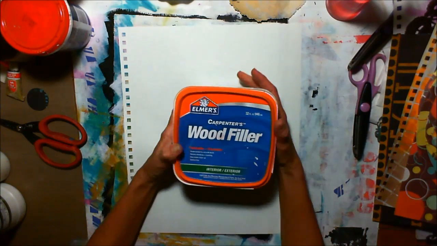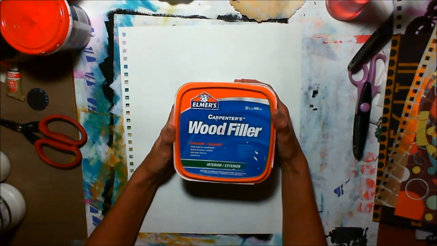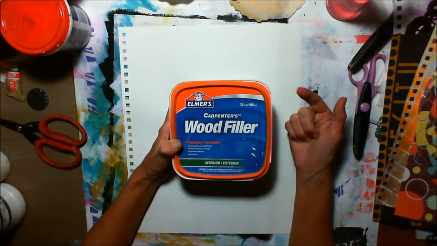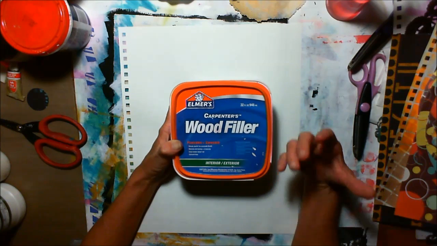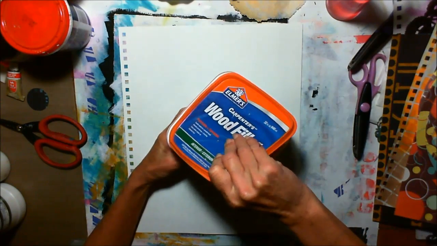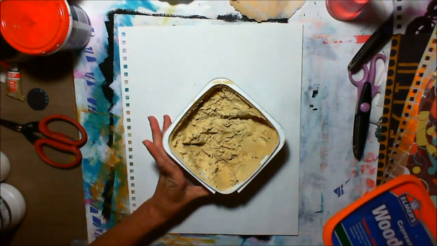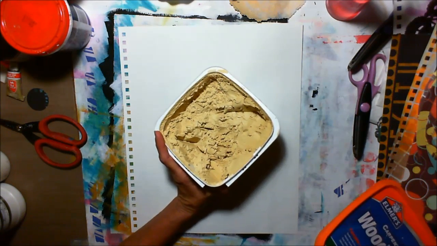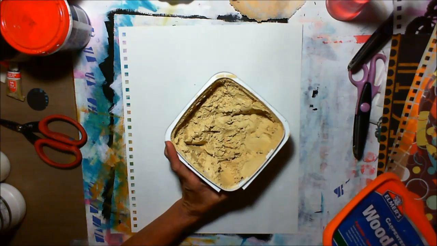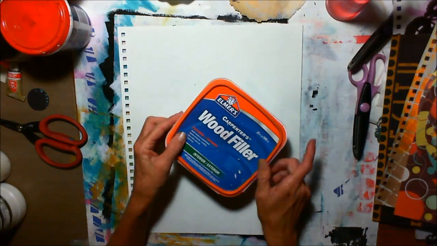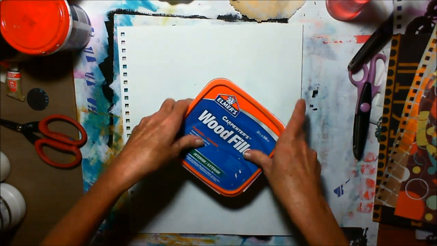Alternatives. One of my absolute favorite things to use to create texture is wood filler, and the reason is because it's really heavy. It's paintable and sandable, and when used in its raw form, I'll show it to you, it's this color, and then it dries to kind of a bone white, and it looks a lot like bone. So this is one of my all-time favorite materials to use, other than spackle.